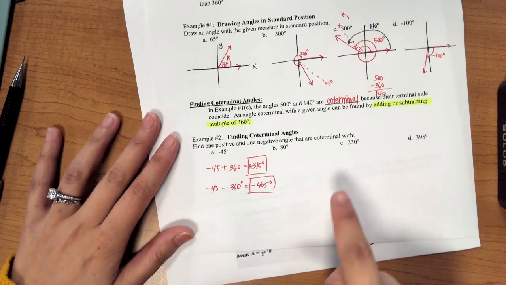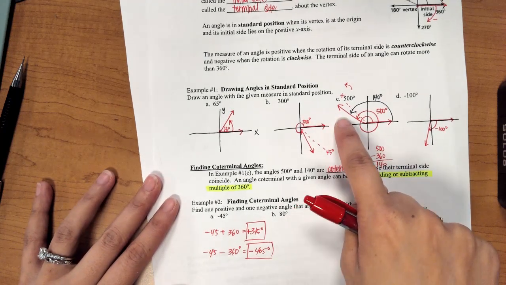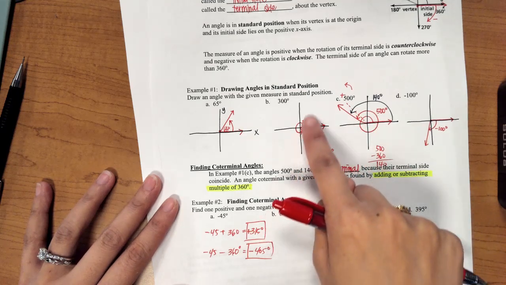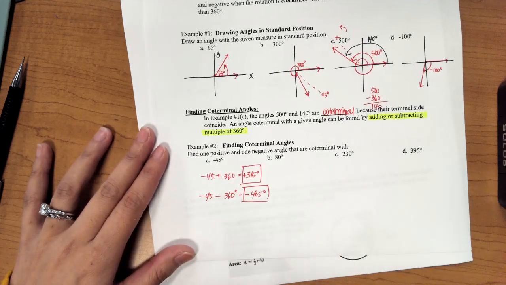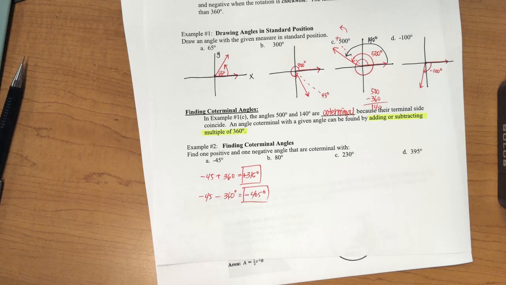Hopefully you guys know that counterclockwise is like up and to the left, right? And clockwise goes following the clock, 1, 2, 3, 4, 5, all the way around. Okay, these are the same. I'm going to have you guys fill those out. Add and subtract 360.